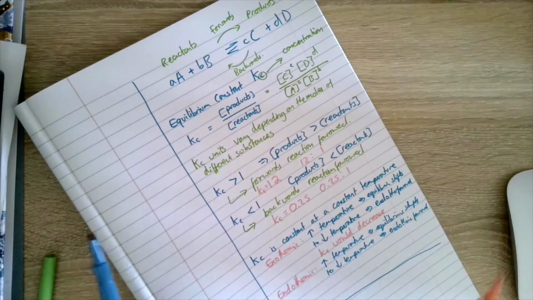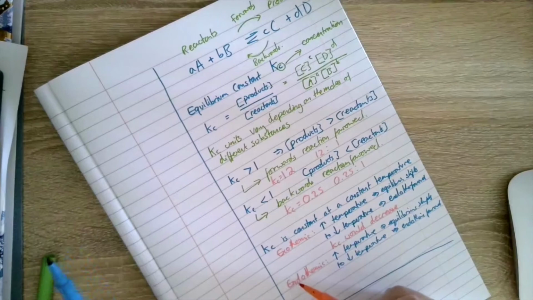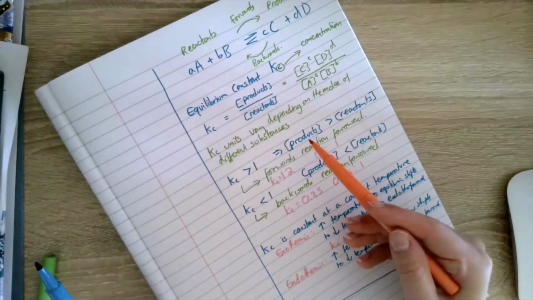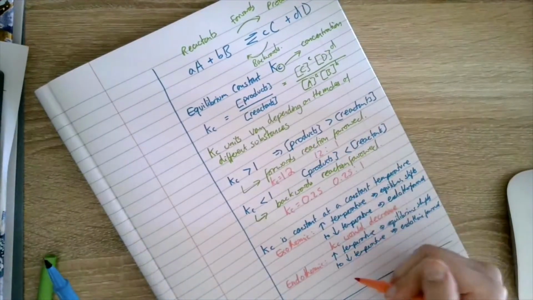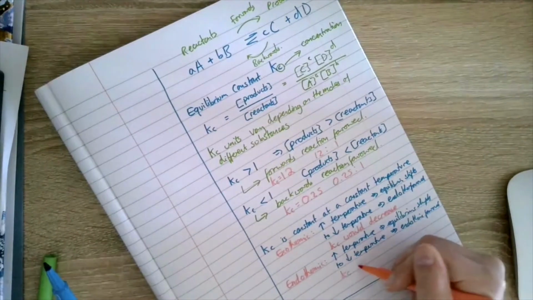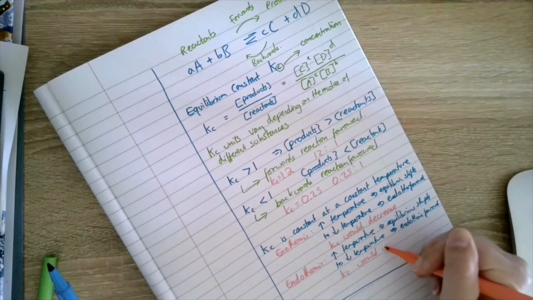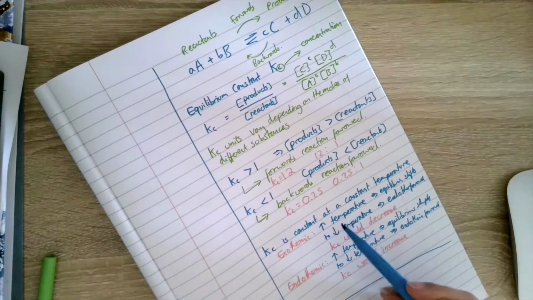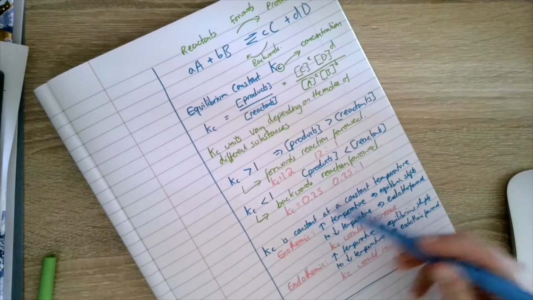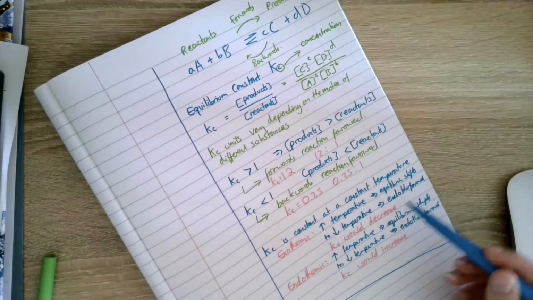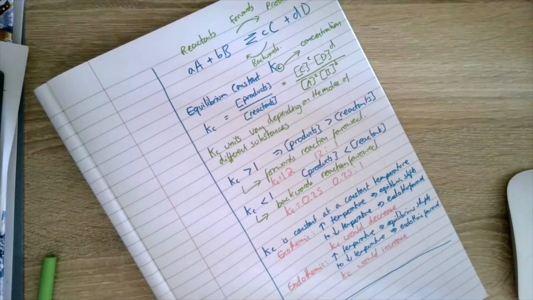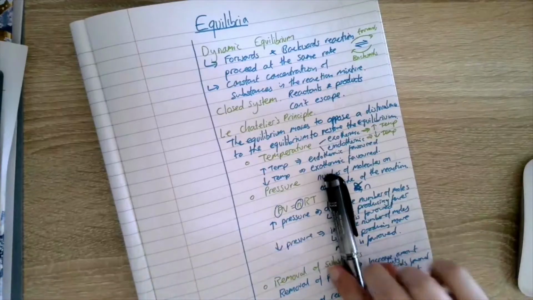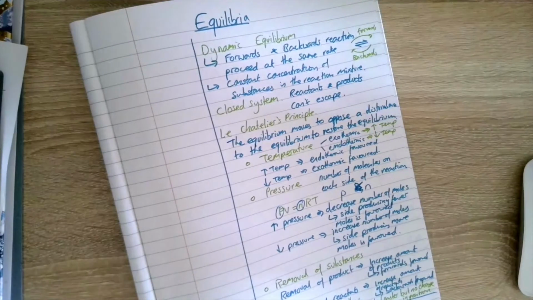However, now because our forwards reaction is endothermic, it means that our products are being favoured over our reactants, and therefore our Kc would increase. If we were decreasing the temperature, we therefore know that the opposite one would be favoured, and therefore the opposite effect to Kc would happen. Okay, so just to recap what we have covered.